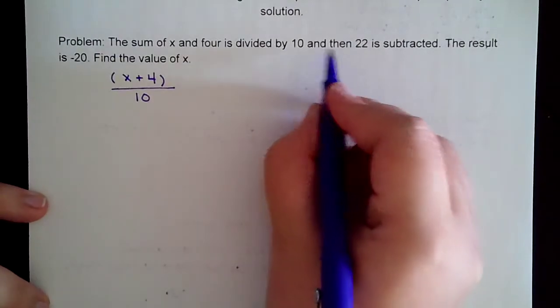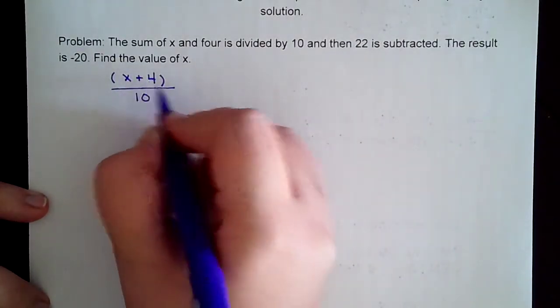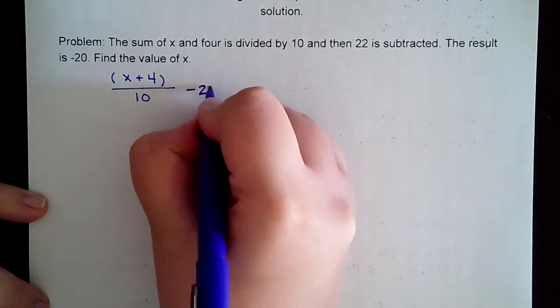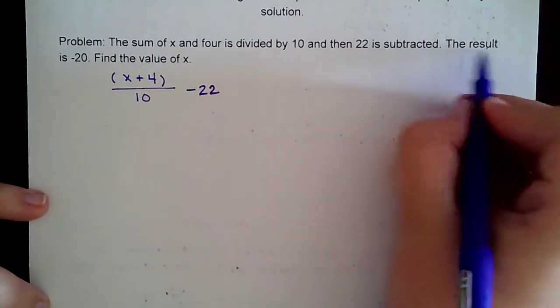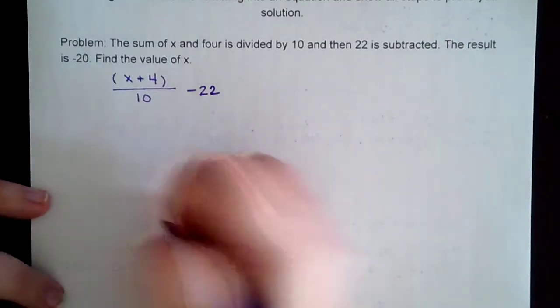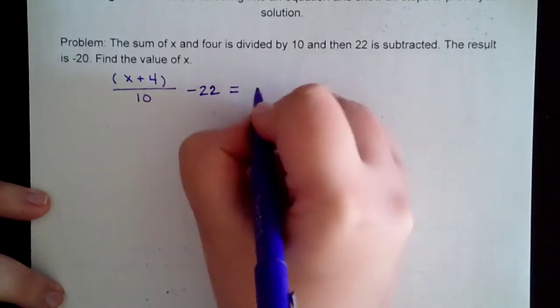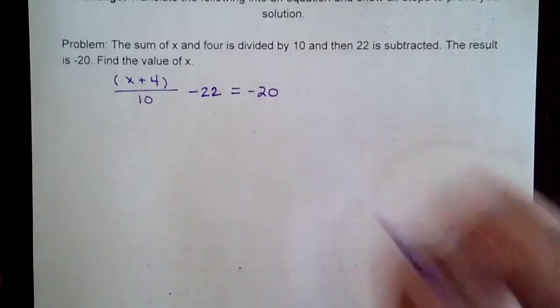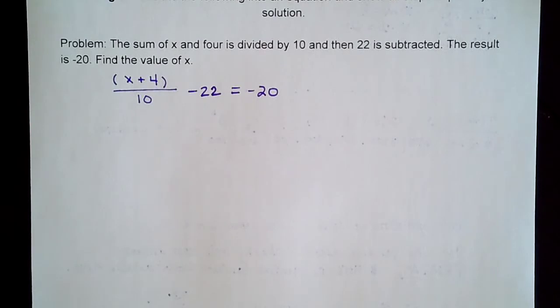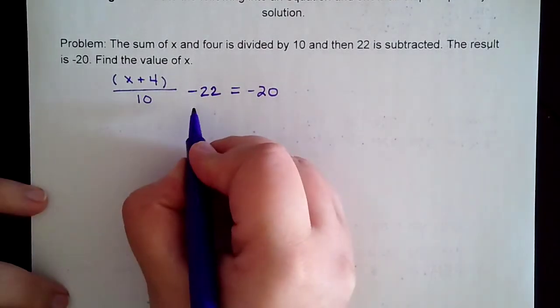It says, and then, so after we've done all this, 22 is subtracted. The result is negative 20. Well, the result would be the solution, meaning this would be equal to negative 20. Now that we have it set up, it's the simple solution that we were looking for before.